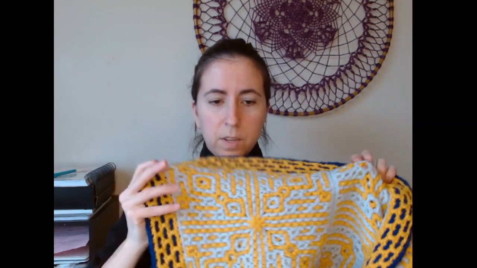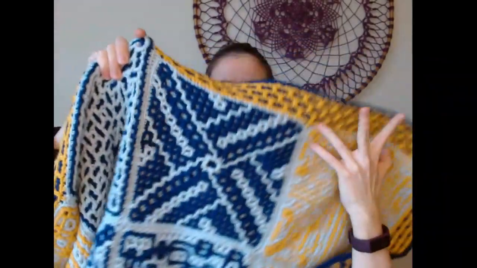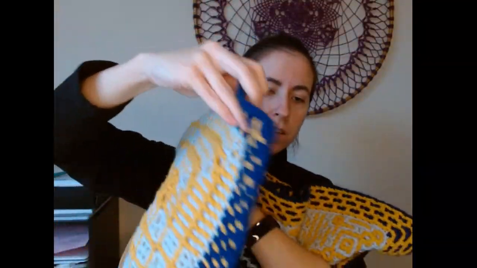So for example, this blanket I made, here's the front of this square versus the back of the square. They're not going to look the same. So depending on the pattern, it could be very different, or it could be pretty similar, but either way, it's not going to be identical.